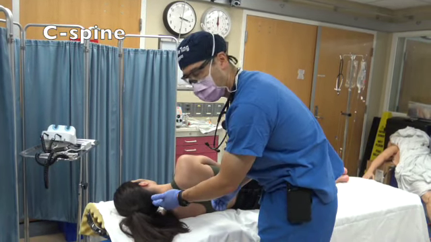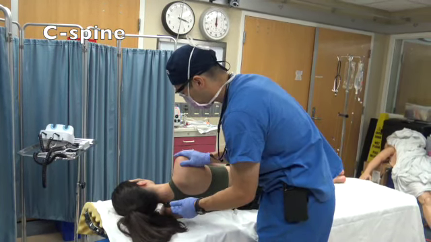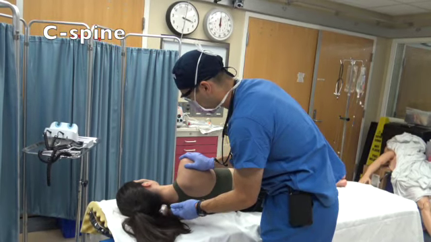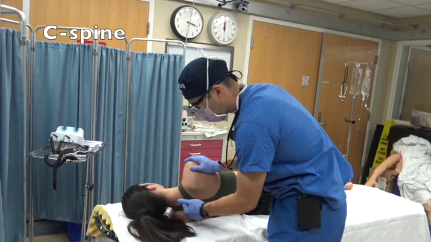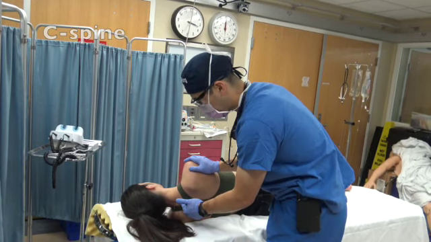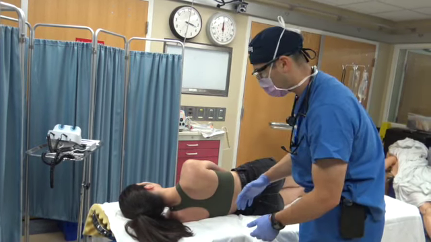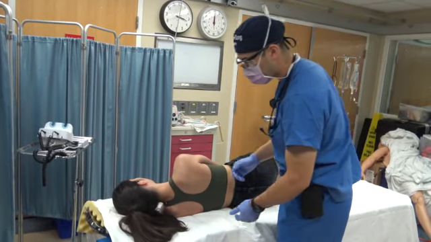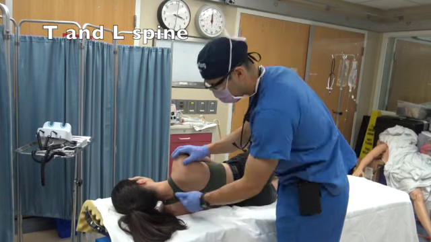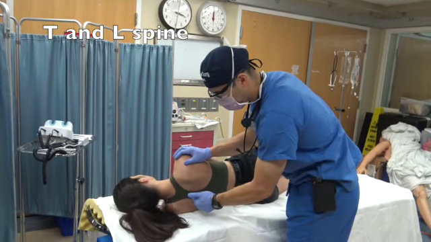and then you check the C-spine at this point in time. I'm going to push on your spine. You tell me if anything hurts, okay? Okay. No C-spine tenderness. Next, I would take a look at the back grossly, just to make sure there's no large injuries to the back. And then I would similarly palpate the rest of the back, pushing on each level of the spine.